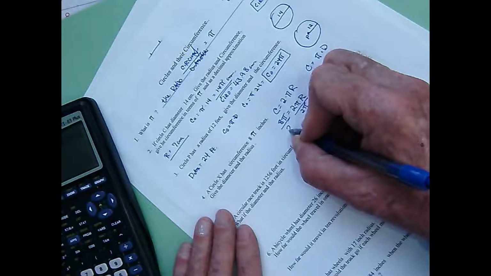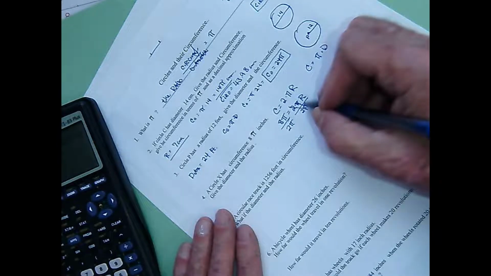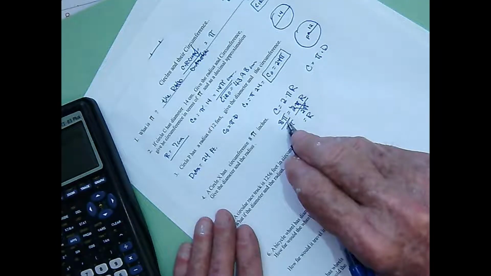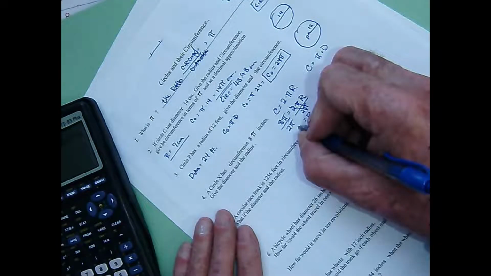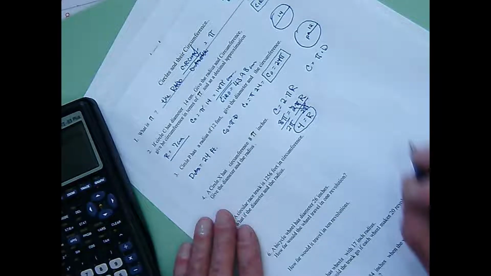And pretty quick and pretty easy. I see the 2's will fall and the pi's will fall there. I'm just left with the radius is equal to, and 8 pi divided by 2 pi is just going to be 4. So I said under that circumstance the radius would have had to have been 4.